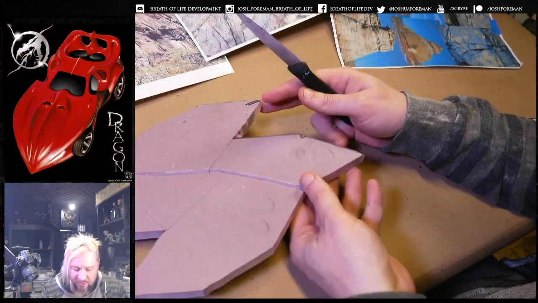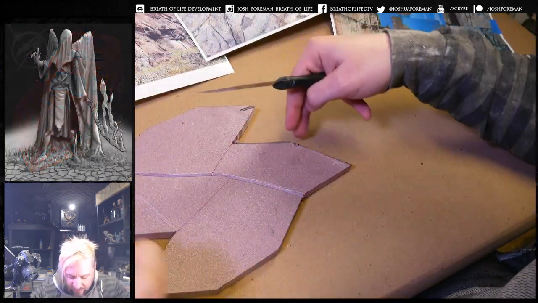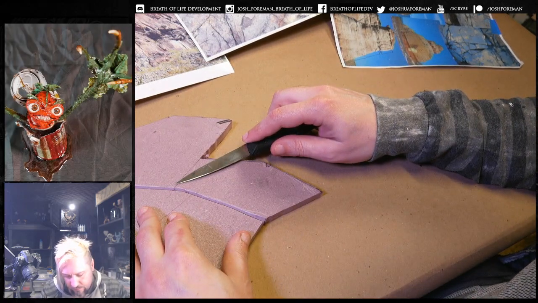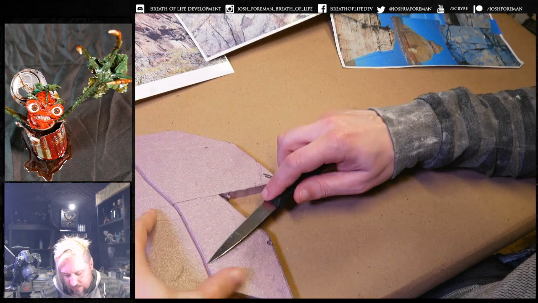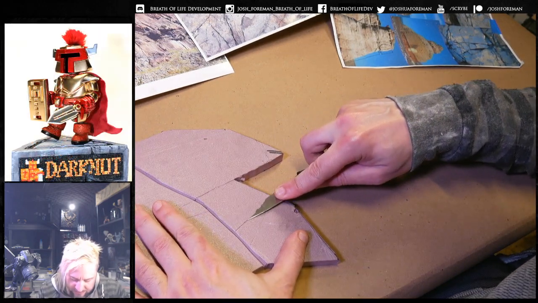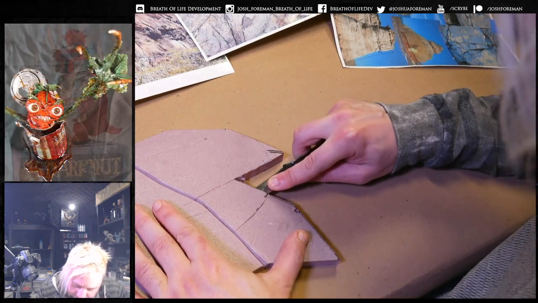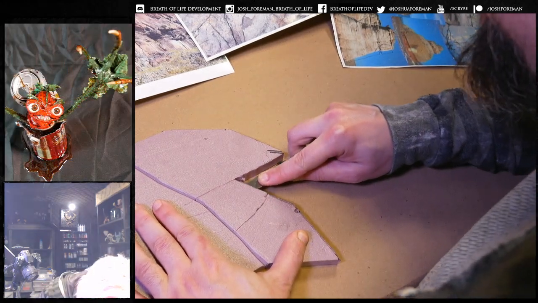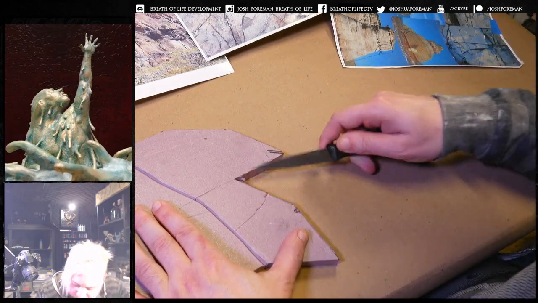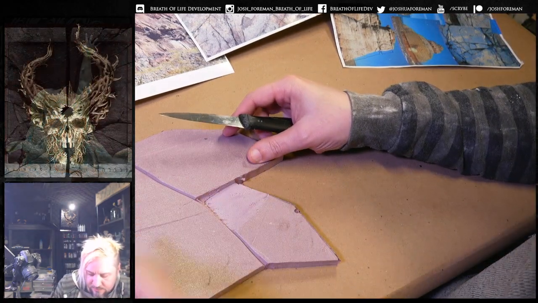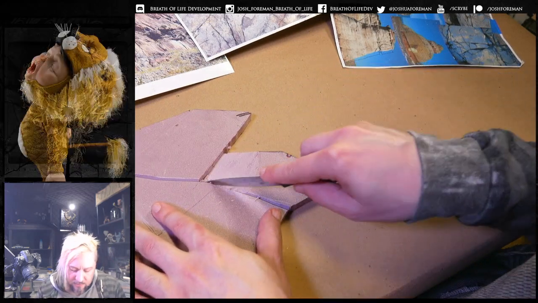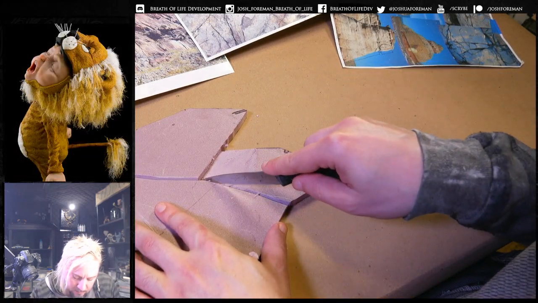Okay, and then the next question is from a topological perspective. You know, I don't want it to just be flat with cracks going straight down. So to address that, yeah.